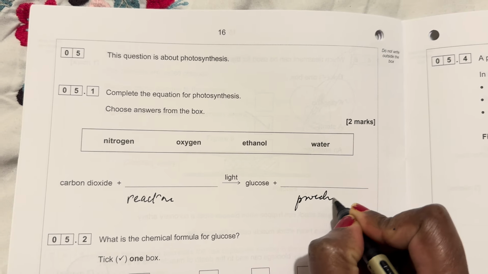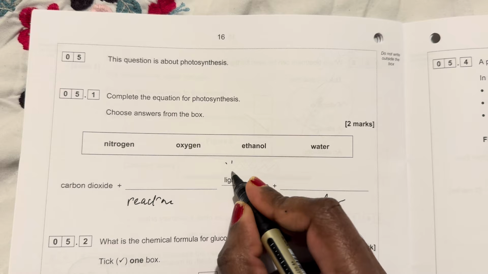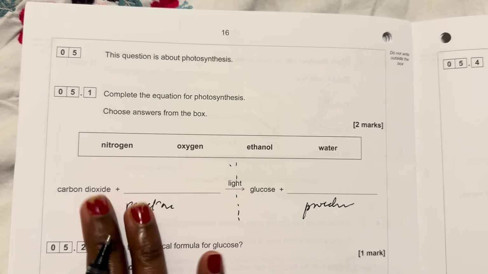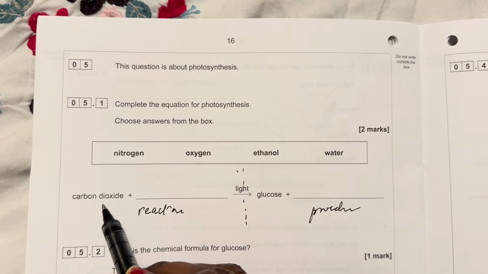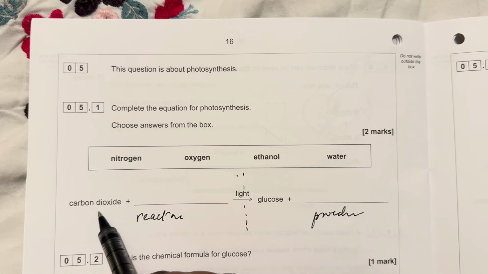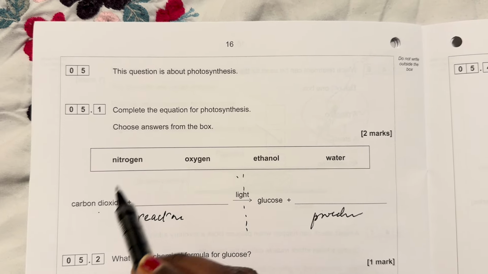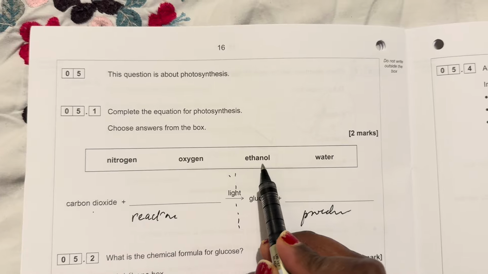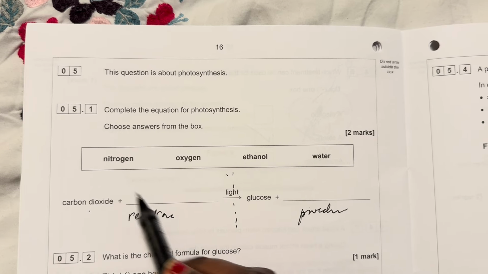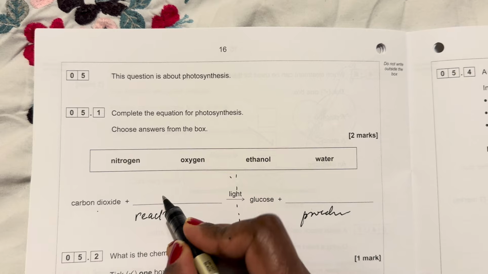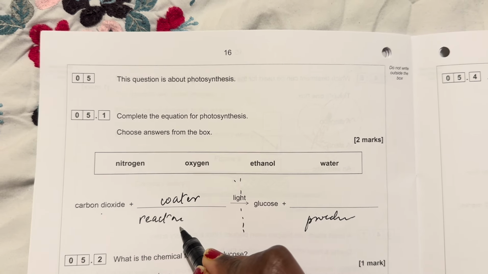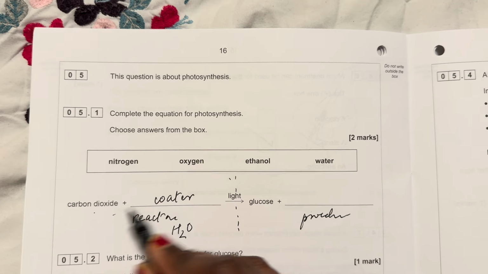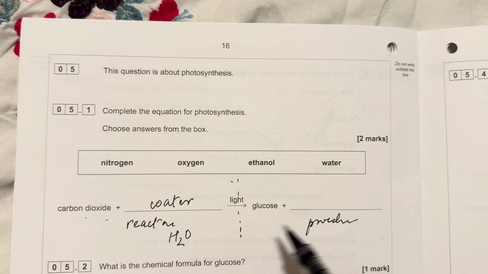You don't need to write any of these, just make you understand that we have reactants on this side, products on this side. So think about it. What are the 2 things the plants need? So one's given, carbon dioxide. What is the one other thing that the plant needs? So it is water. Even if you write H2O, you would still get the mark, but because it's a word equation, it's best to write the word.